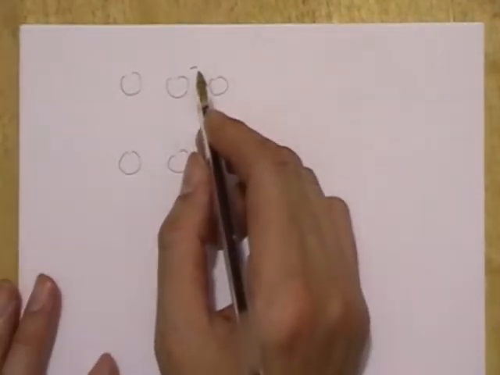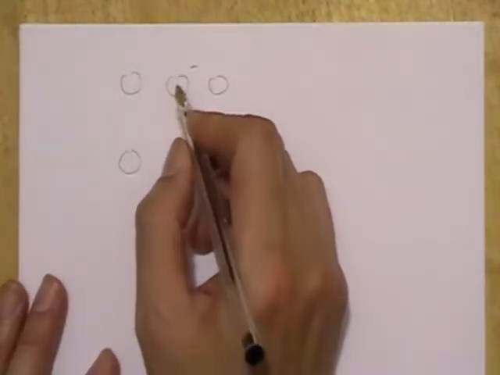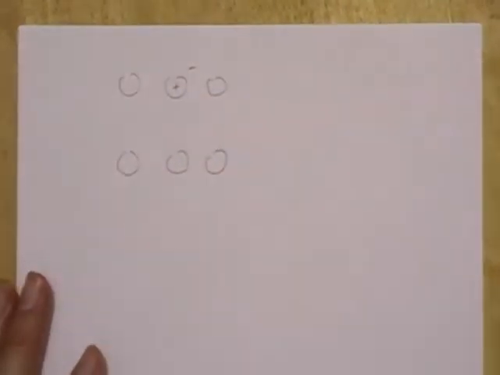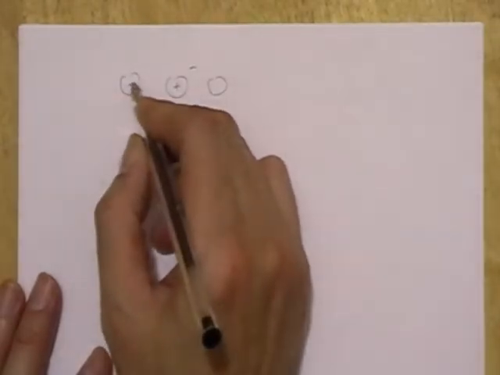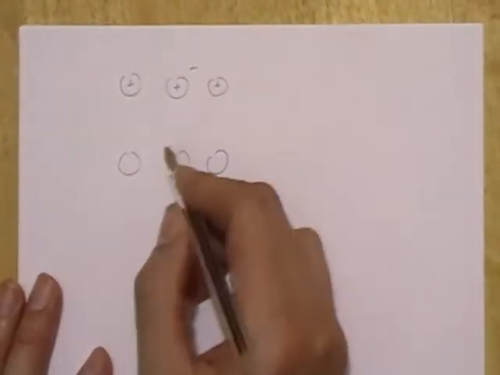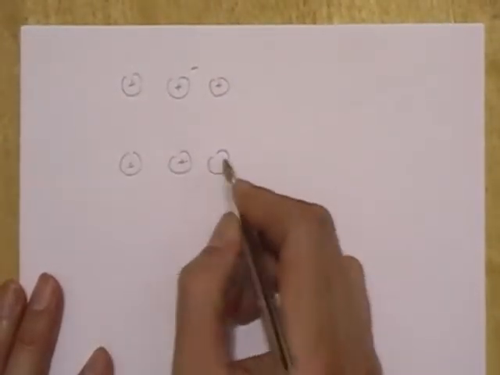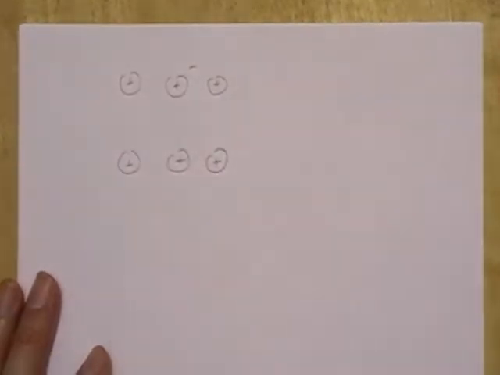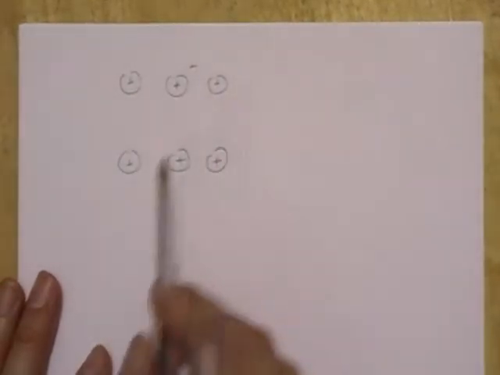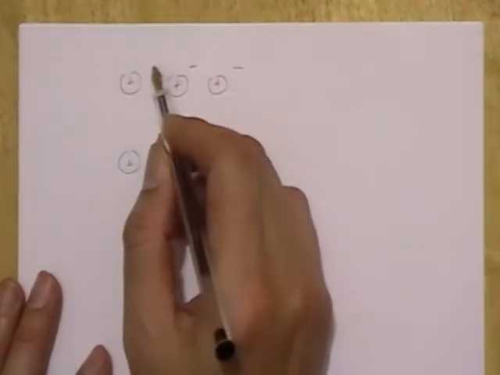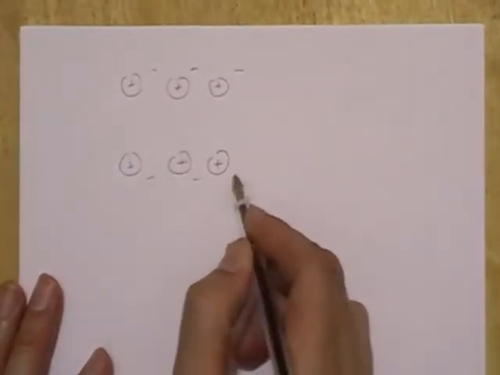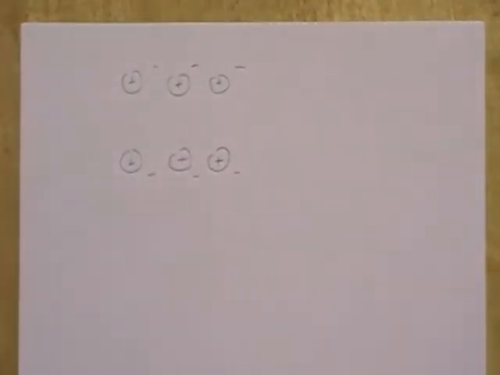And if it does so, it leaves behind a positive ion. So we are going to think about a picture of this metal as positive ions in a sea of electrons. And that's often how we would describe it in high school chemistry.